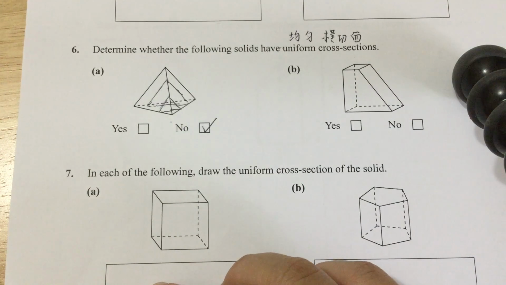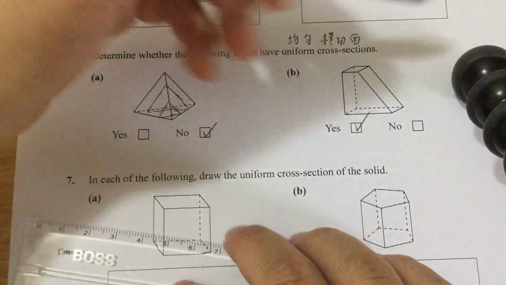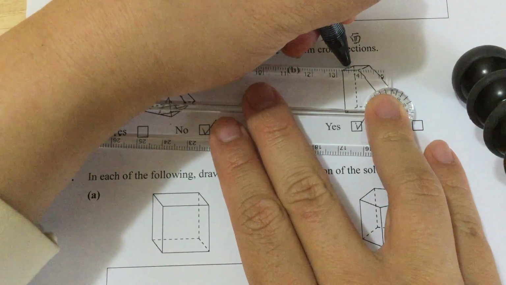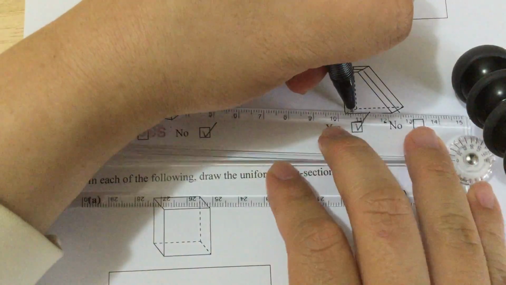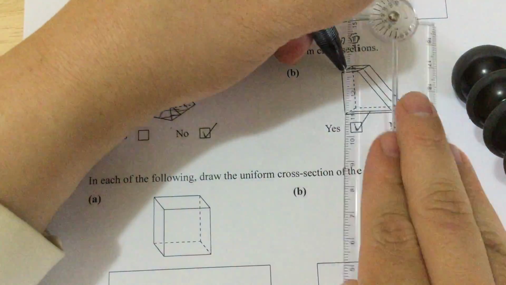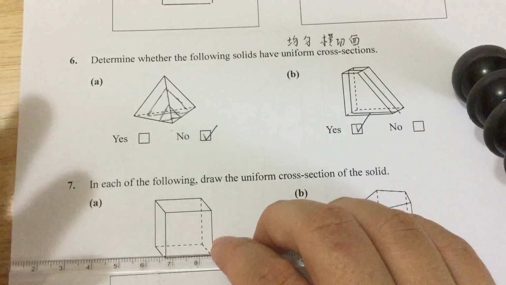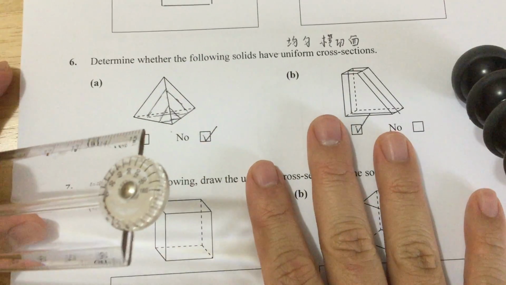Obviously, this one is yes. Because if we cut it here, or if you cut it here, every time we cut it you get a trapezium of the same size. So obviously this one is uniform, so we call this a uniform cross section.